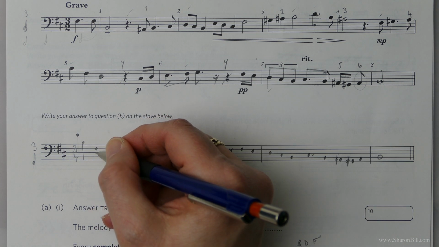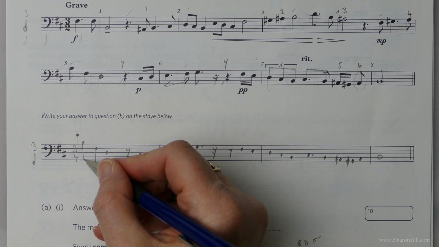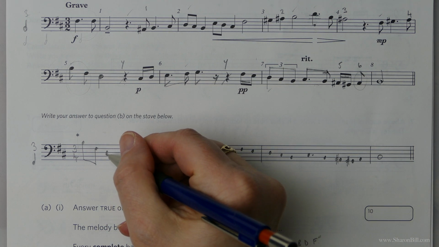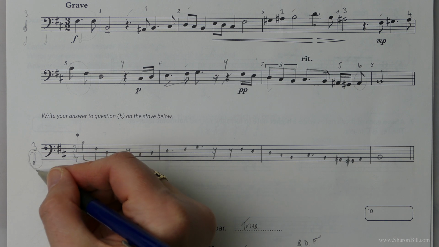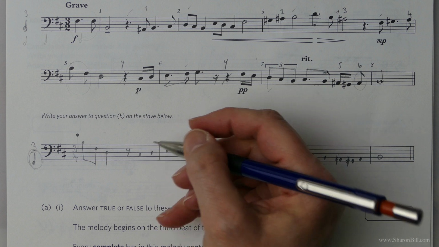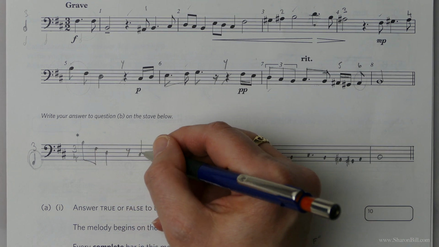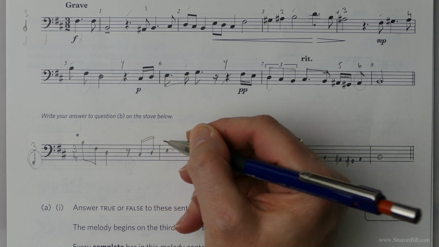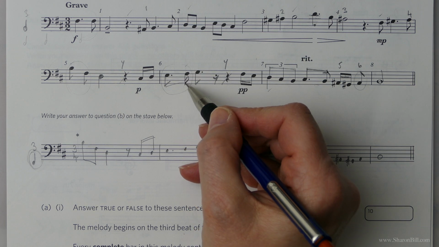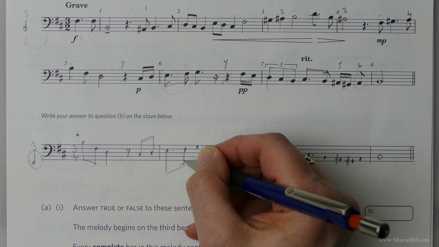So these stems are coming down. These two will be beamed together to show a crochet beat, because we've got to reflect each new crochet beat. Each beat needs to be shown with a new beam. So there's beat 1, there's beat 2, beat 3, so these two will go together to complete beat 3. So now we have 3/4 of a beat and a quarter, so they will be beamed together to show beat 1.